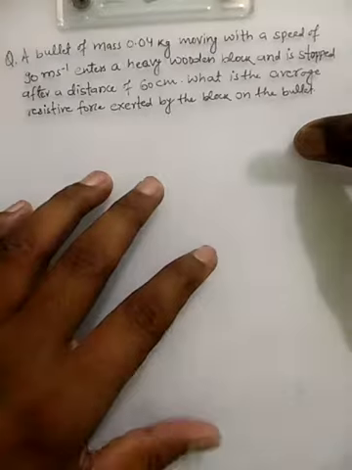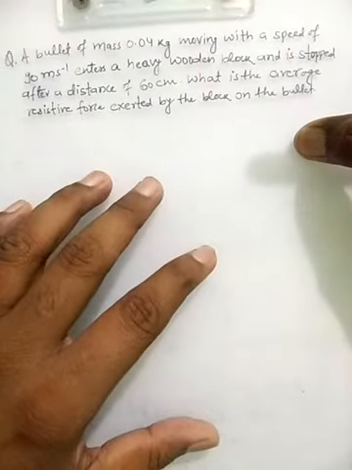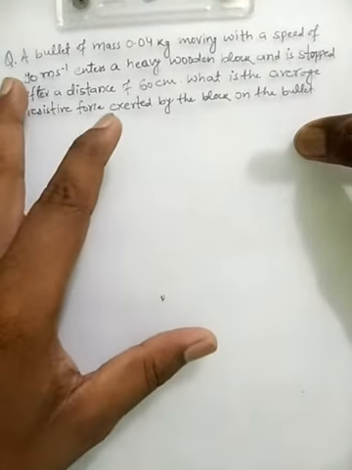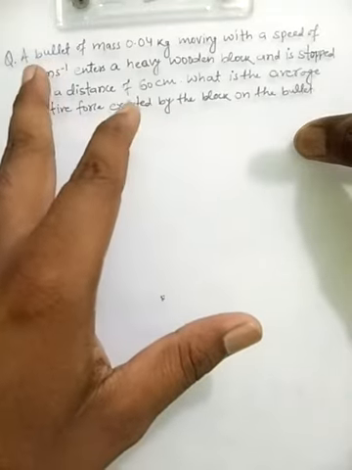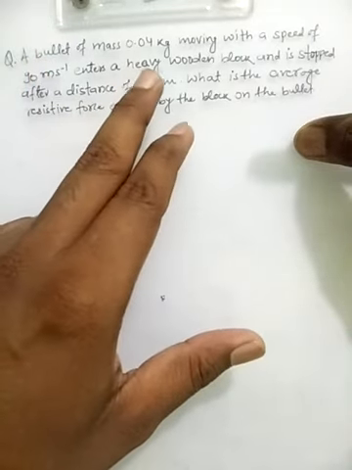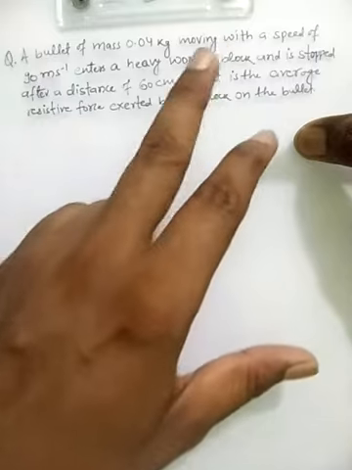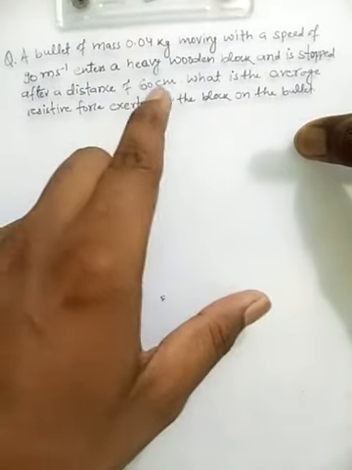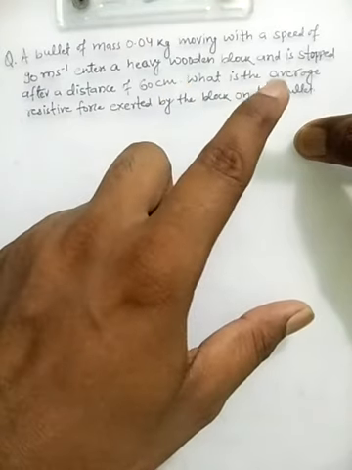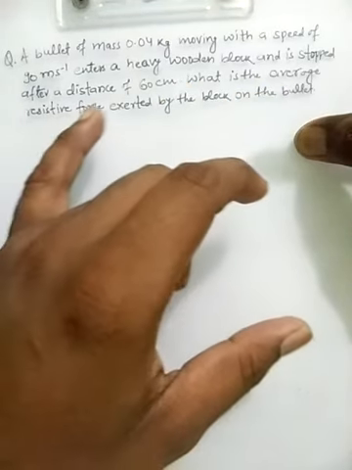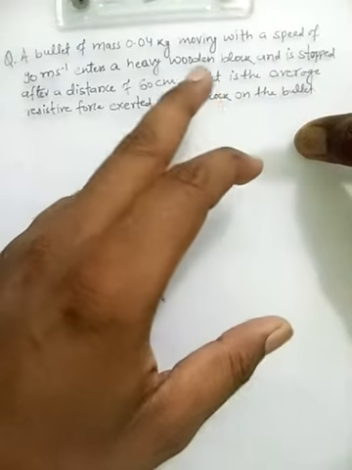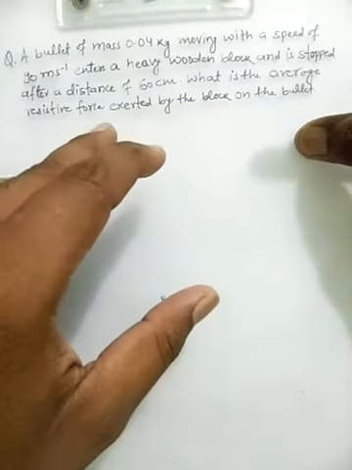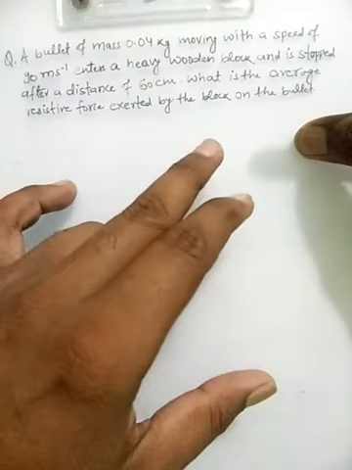Now here is a question related to the second law of motion. The statement of the question is: a bullet of mass 0.04 kg moving with a speed of 90 meter per second enters a heavy wooden block and is stopped after a distance of 60 centimeter. What is the average resistive force exerted by the block on the bullet?